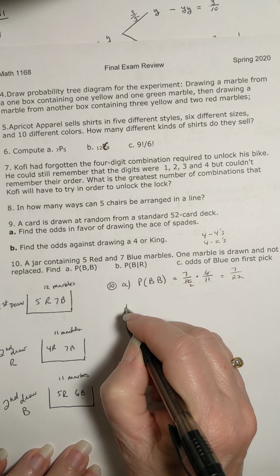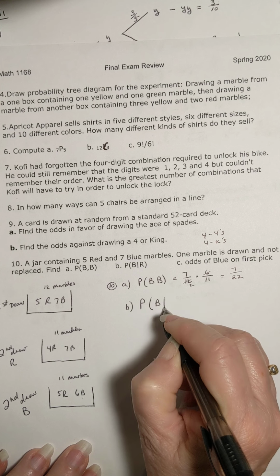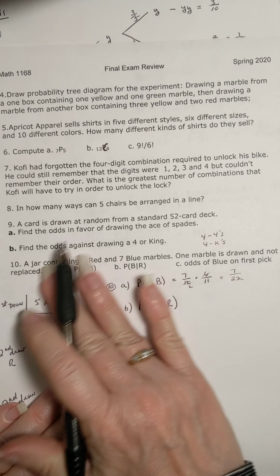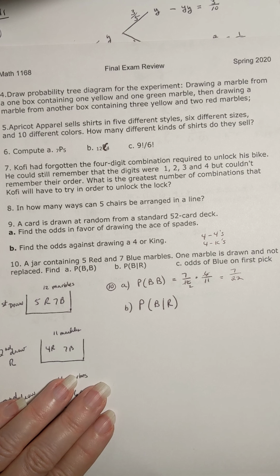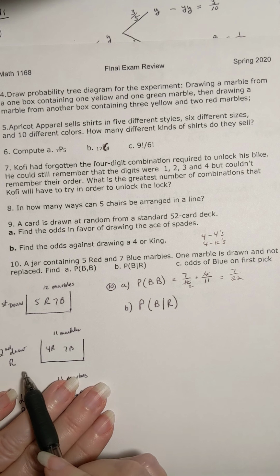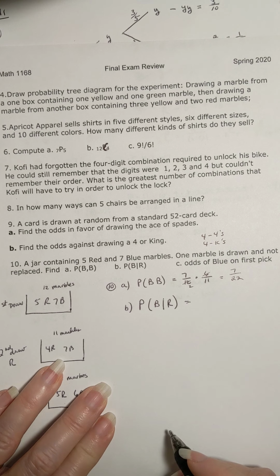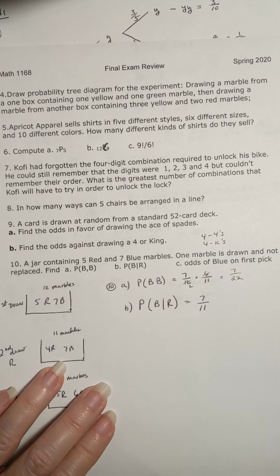All right, and so if I want to reduce this, this would be 2, so I'd have 7 out of 22. Part B says, what's the probability of getting a blue given that you got a red in the first draw? So now I'm not worried about what happened in the first draw. I already know that I got a red in the first draw. So now I'm coming to this box. And so now the probability of getting a blue marble would be 7 out of 11.